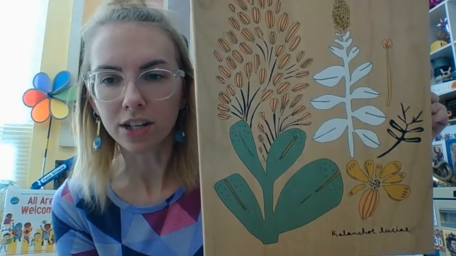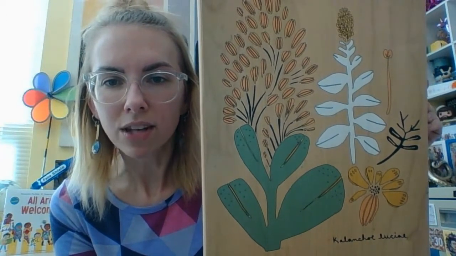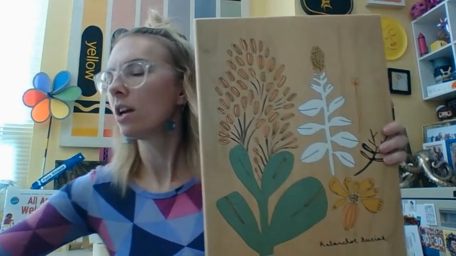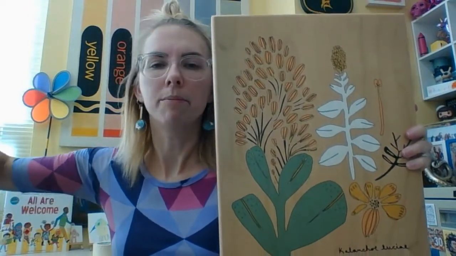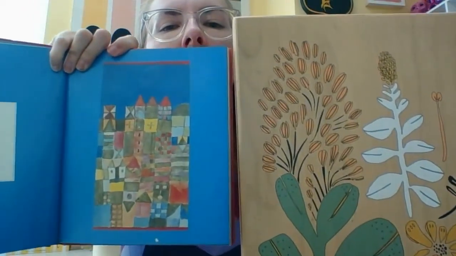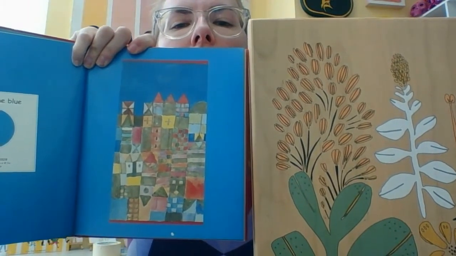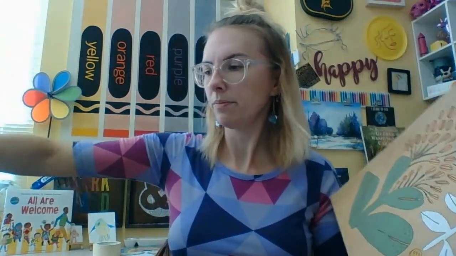This one has all different colors, different types of lines and shapes, but they're kind of blobby, kind of free form. So if we compare the two, Paul Klee's is much more vertical, and this one's more free form. So that's pretty cool. When we're back in school in person, we'll use geometric shapes and organic shapes a lot to create our artwork.